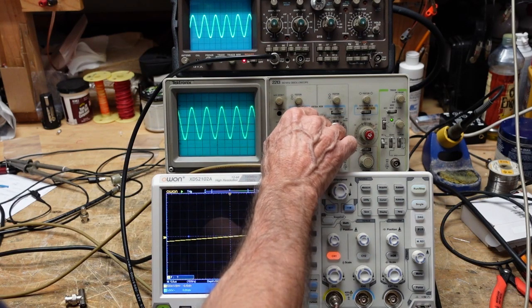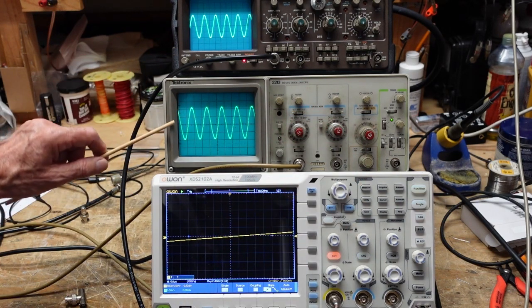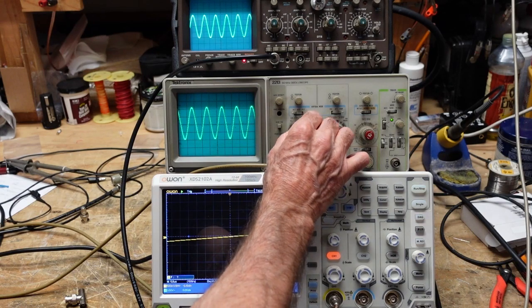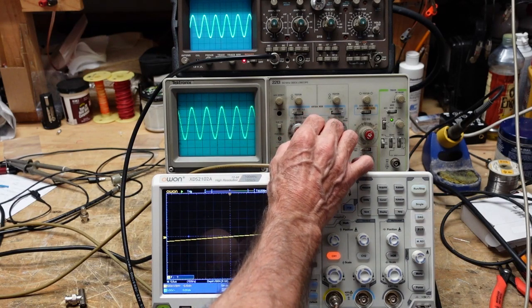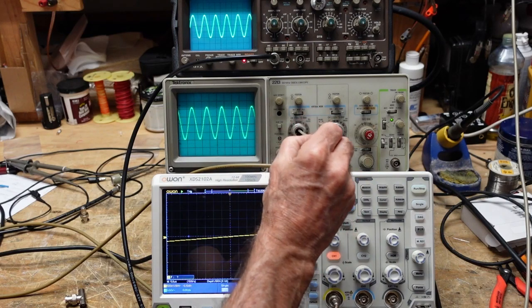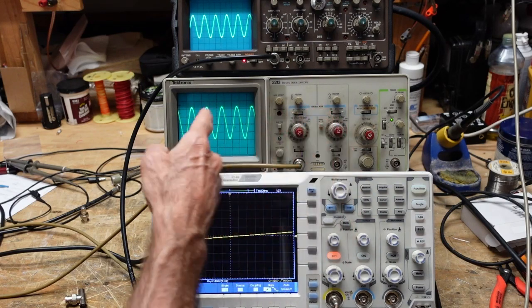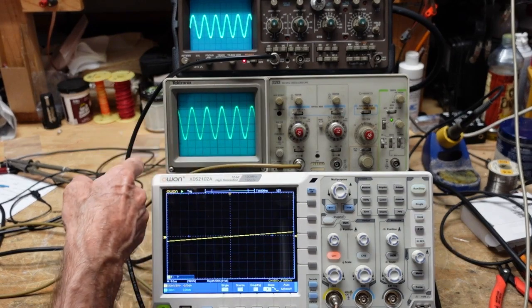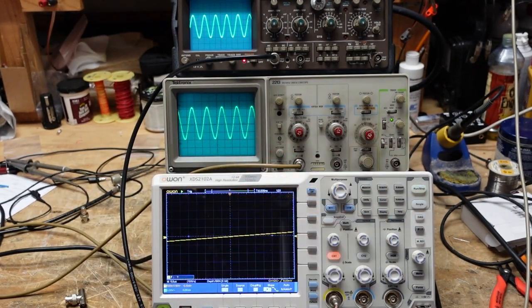And we have about the same amplitude. The difference is our volts per division is not calibrated because it is broken. So I just got the scope to repair. It's got focus issues, possibly power supply, and that's a problem. Then we go down to our digital.